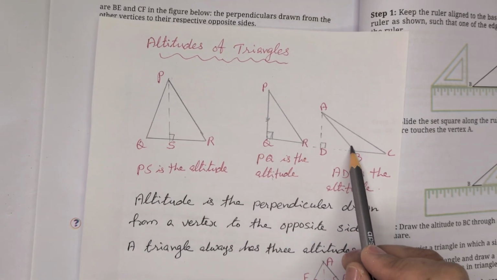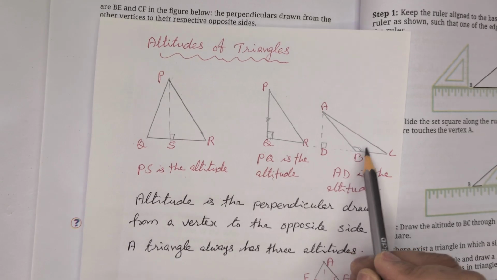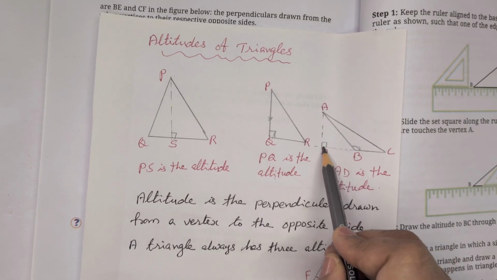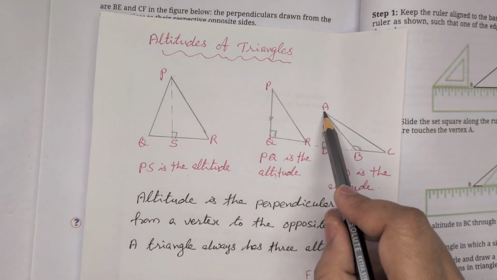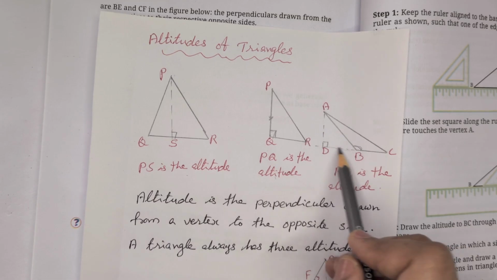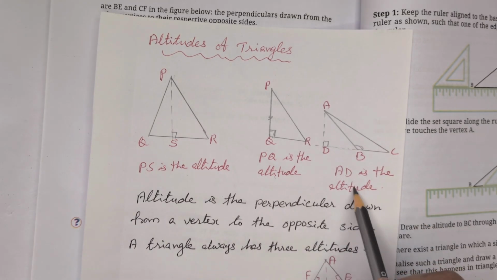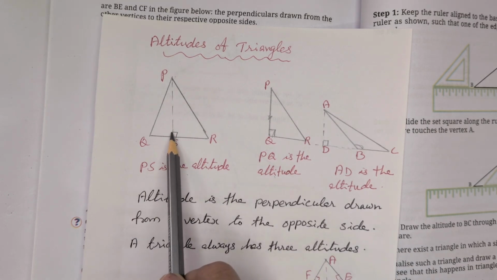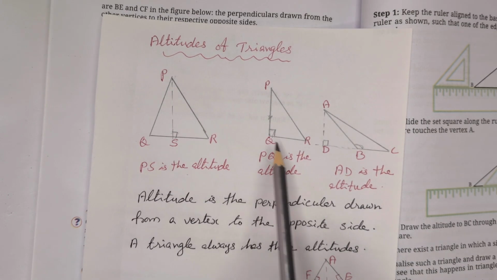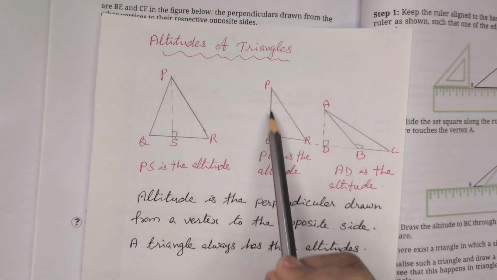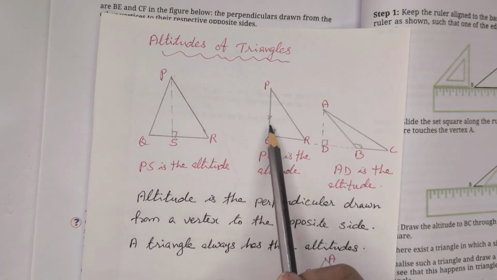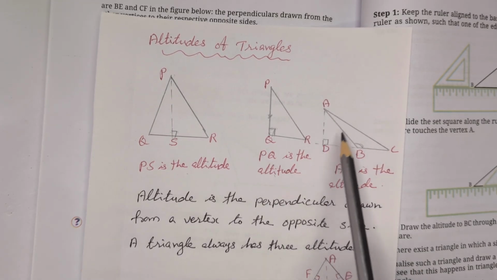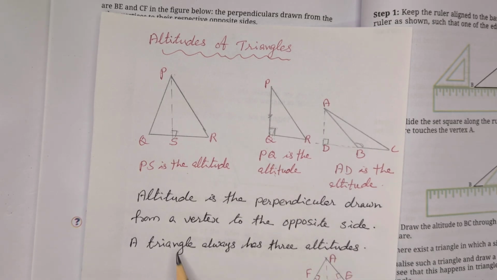In the case of obtuse angle, this is an obtuse angle triangle. There, that altitude will come outside the triangle. So we have to extend this line, and from this point A towards that baseline, AD is the altitude in this case. So in an acute angle triangle, the altitude will be inside the triangle. In a right angle triangle, the altitude will be one of the sides, PQ itself. In an obtuse angle triangle, the altitude will be outside the triangle.